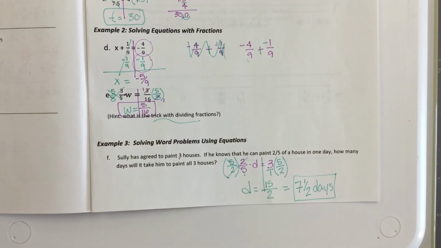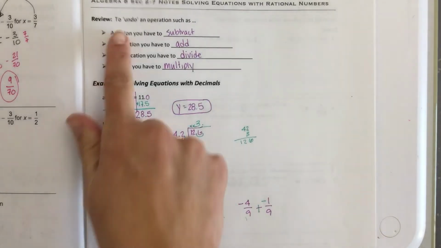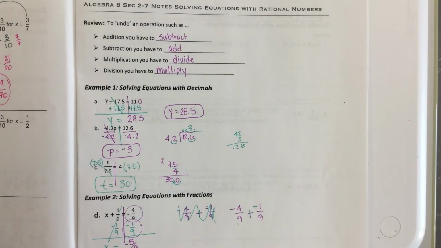Okay? So, same type of thing that you guys have practiced before, just throwing those fractions and decimals in there. Following your steps is going to give you the best results.